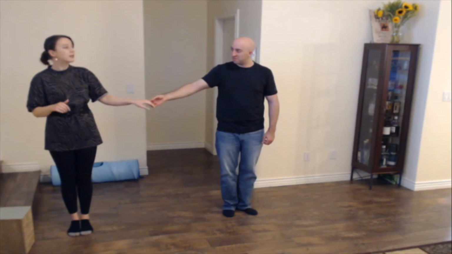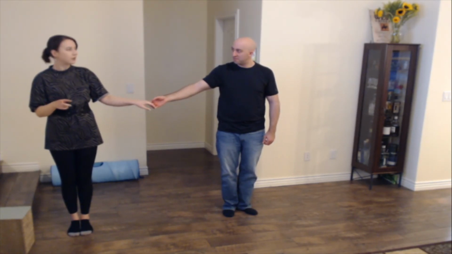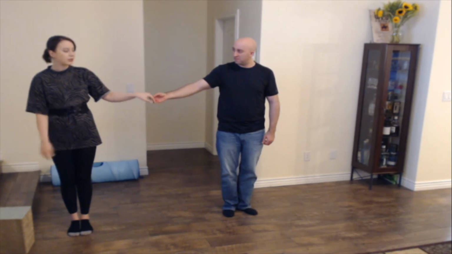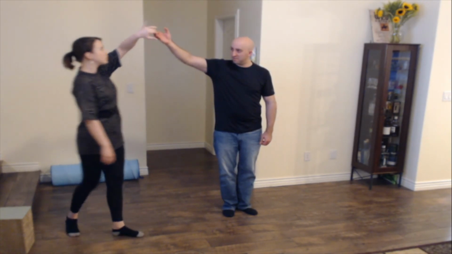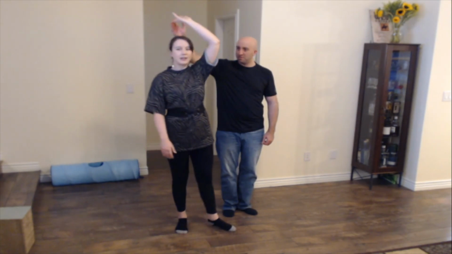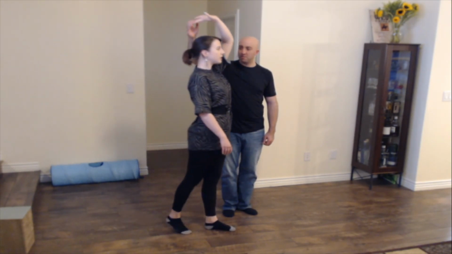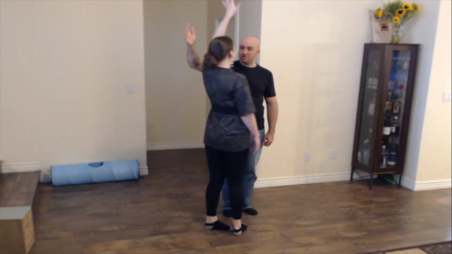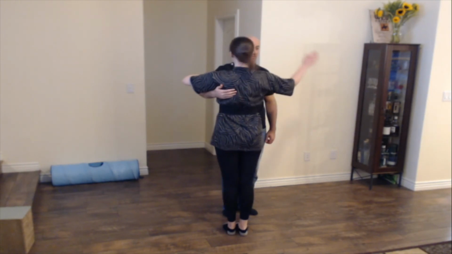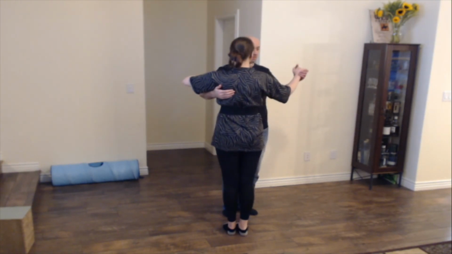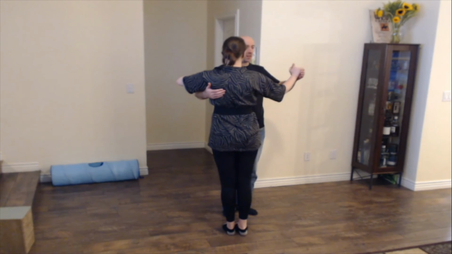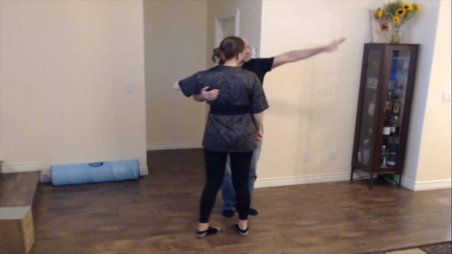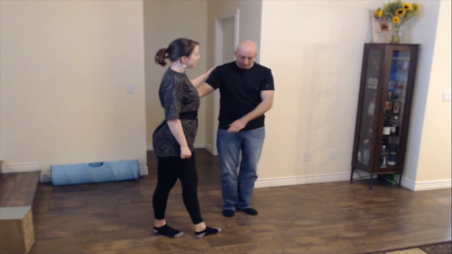Now, you could also give me a little bit of a tug, and we can talk about the difference of those two here in a second. But you're going to give me a little lift. I'm going to turn underneath the hand. As I do so, you're going to let go so that my hand can slide back down onto your bicep, and we clasp hands on this side. But other than doing something fancy with my hand, I'm not doing anything through this.